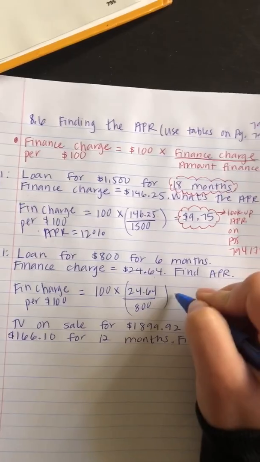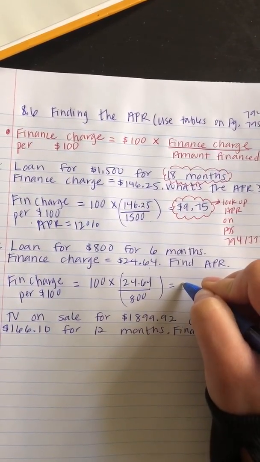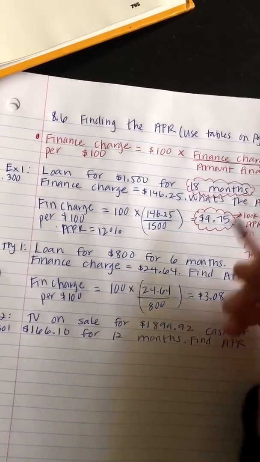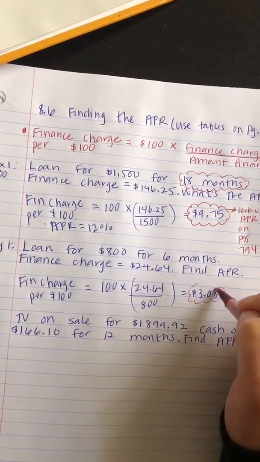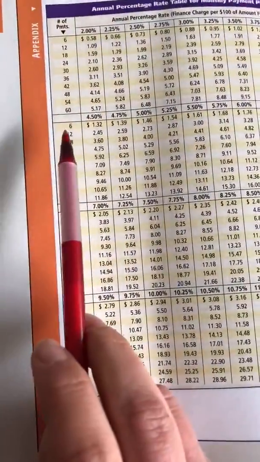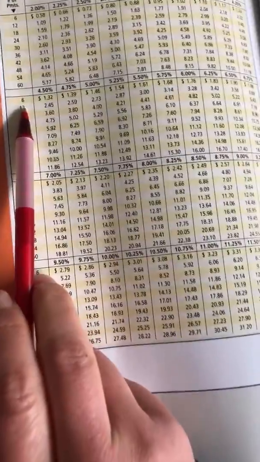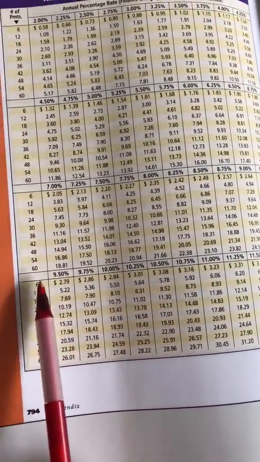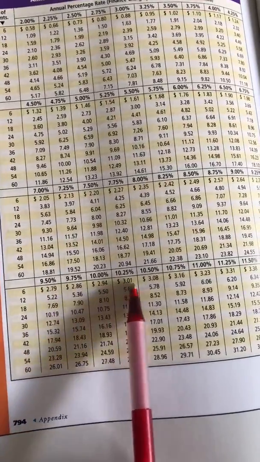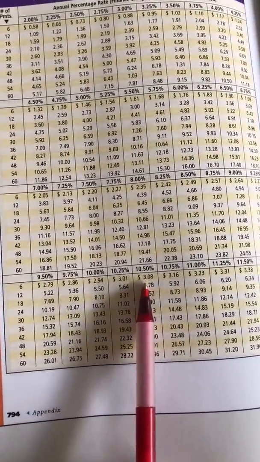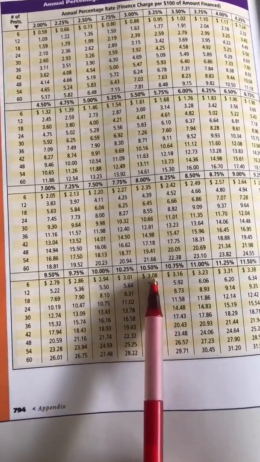So again, use Desmos, and you get $3.08. So we're gonna use that answer along with the 6 months. And then we go to the book. Okay, so 6 months, and we need to find 3.08. Okay, so it's gonna be around here. Okay, here it is. You see right here, 3.08. And if it's not exact, you get the closest one. But this one's there exactly.